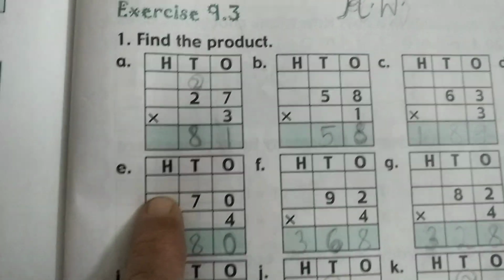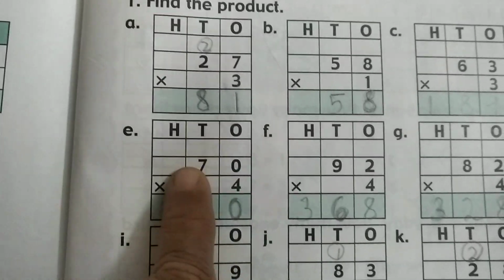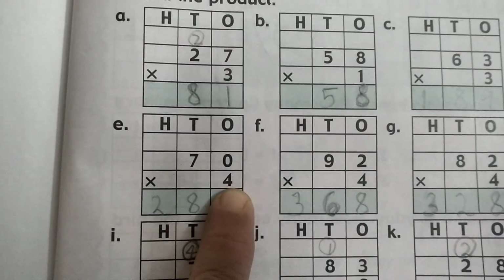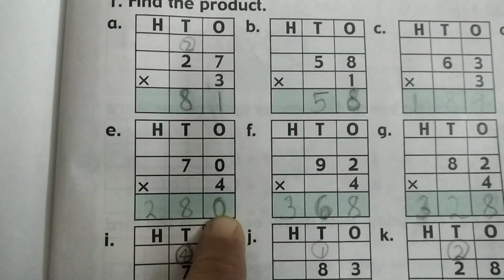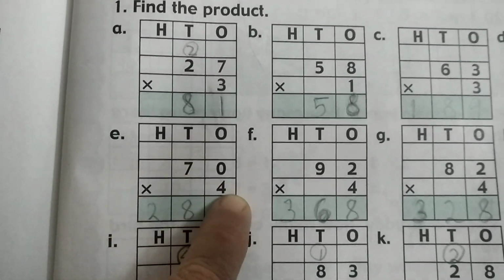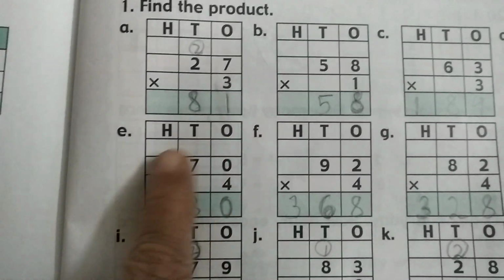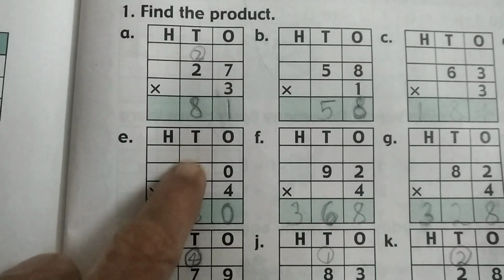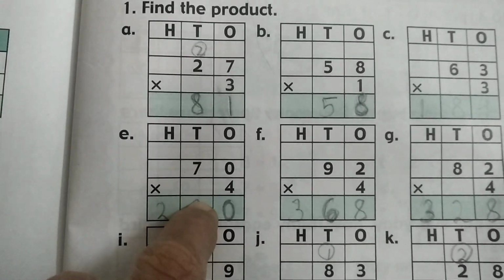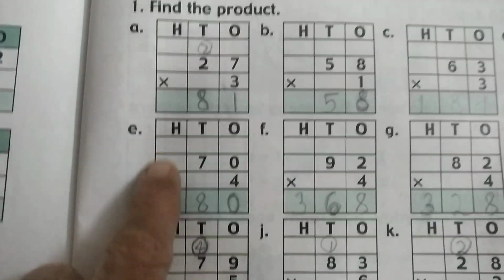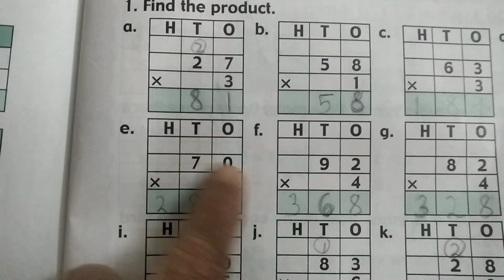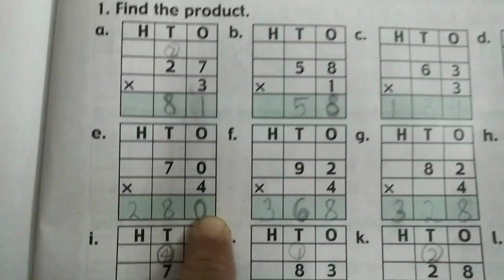Then next, let's go to the next sum. 70 into 4. 4 into 0 is 0. Anything into 0 is 0. 4 into 7 in tens digit, 28 will come. So we have to regroup it as 8 tens, we have to write tens digit 8 and 2 we have to write in hundreds digit. So the answer is 70 into 4 is 280.